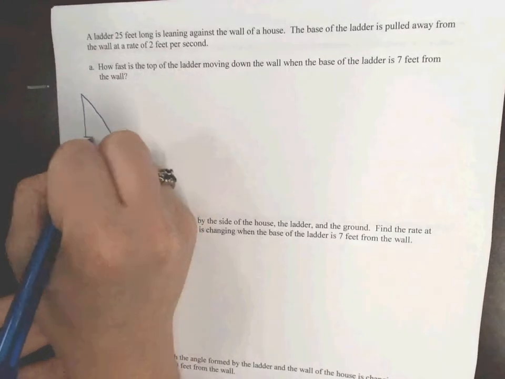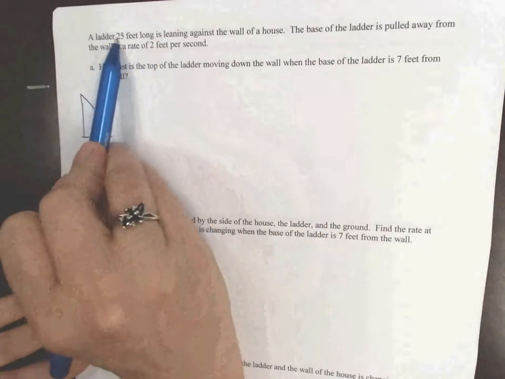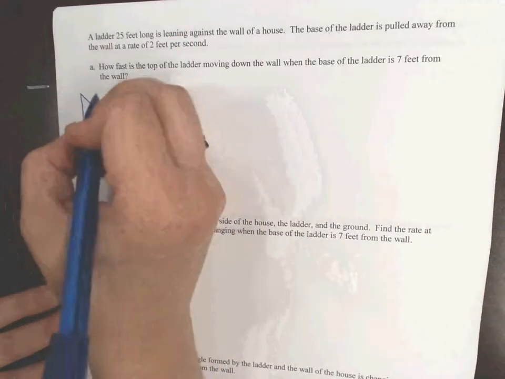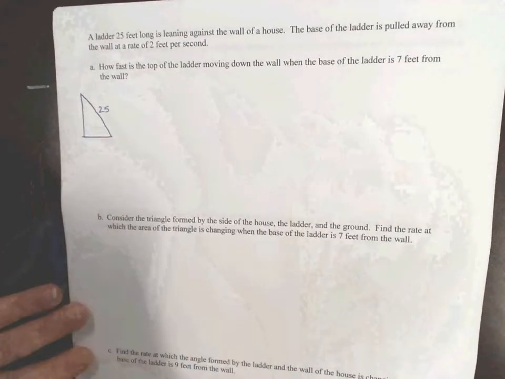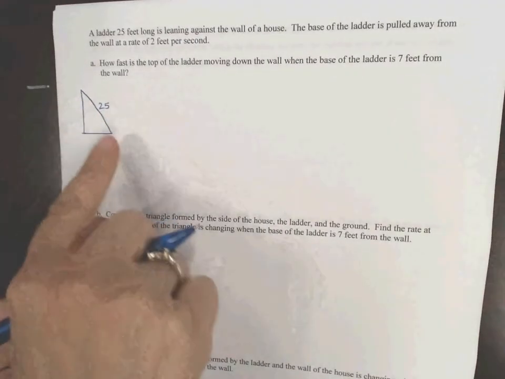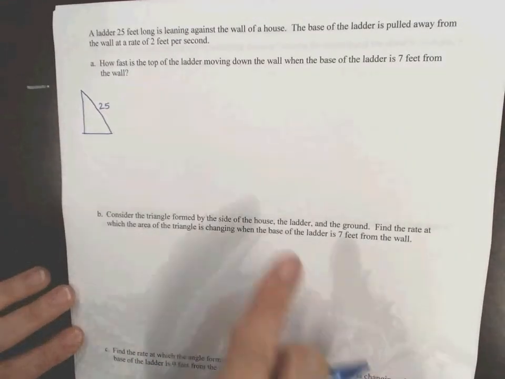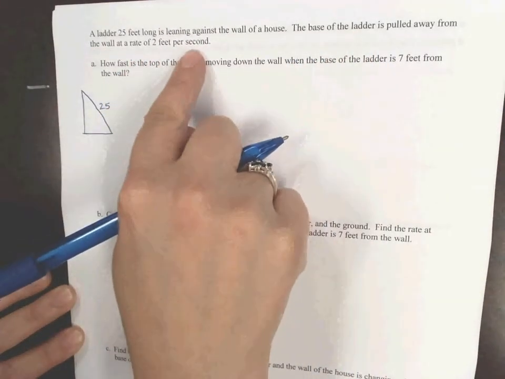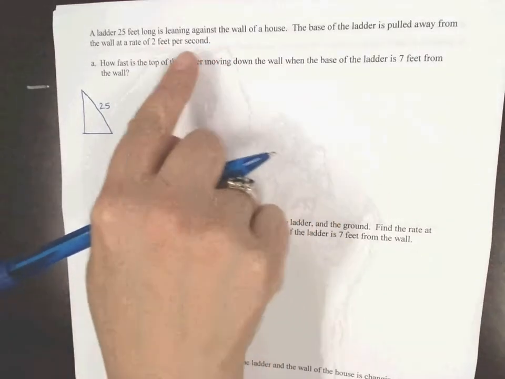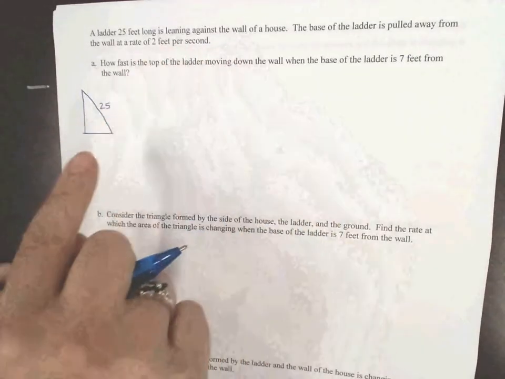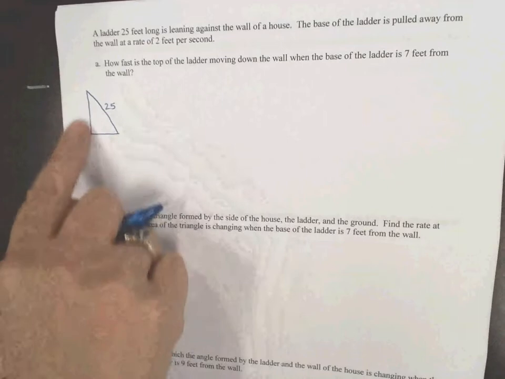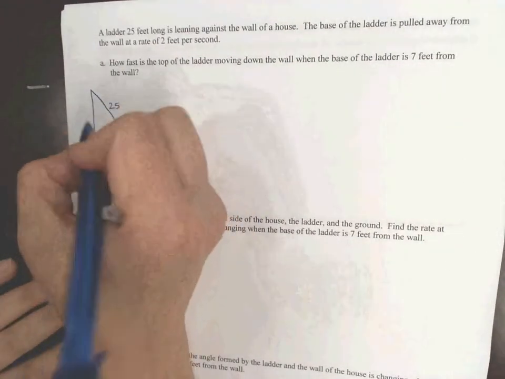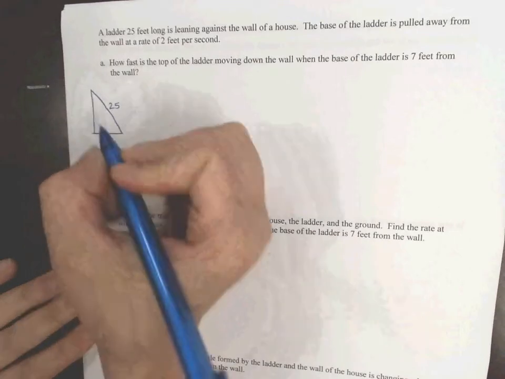Okay, I've got a 25-foot ladder leaning up against a wall of a house. So this is my ladder, it is 25 feet. All right, the length of the ladder is never going to change. The base of the ladder is pulled away from the wall at a rate of 2 feet per second. Before I can label that, I need to give it a variable. This is all the information about my triangle that I'm given at this moment. I'm going to label the bottom A and the side B.